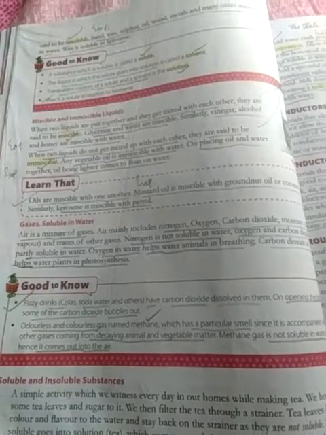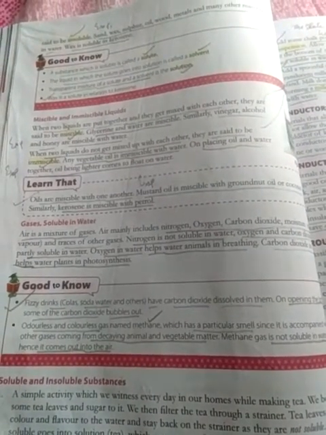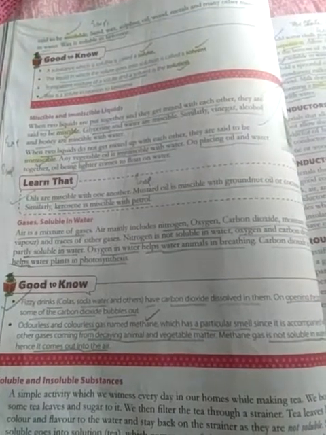Now, about methane. Methane is an odorless and colorless gas. It has no particular odor. It is odorless, but methane becomes odorful when it is mixed with a different chemical, in order to avoid accidents.